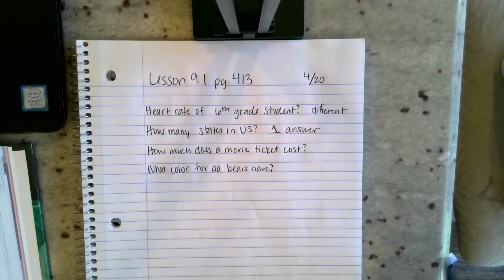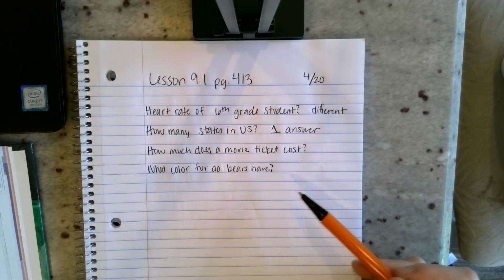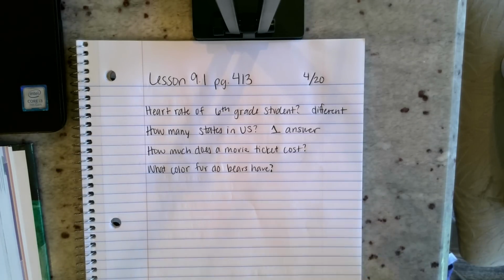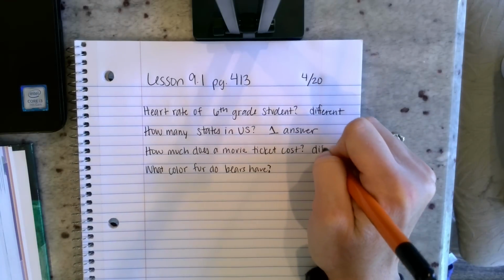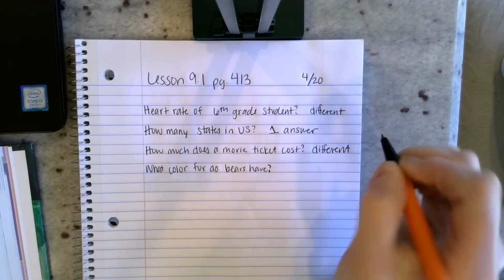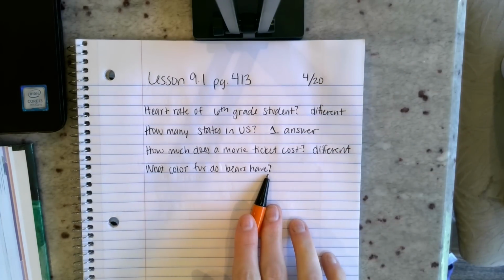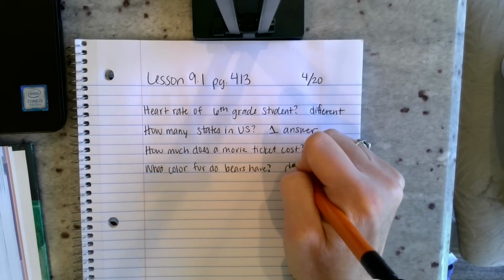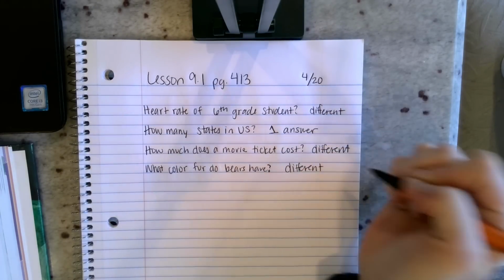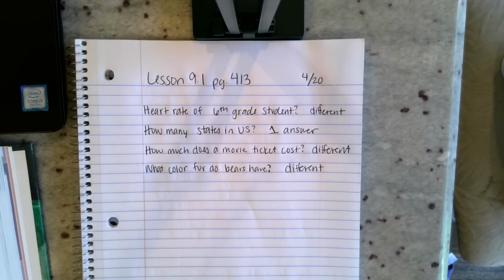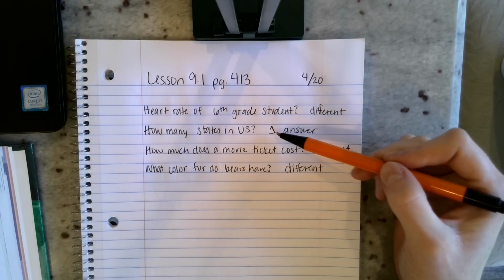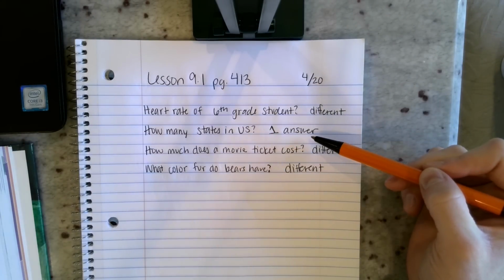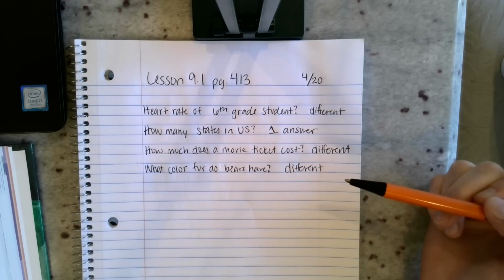No, you'll get different. Depends if you go to Cinemark 17, Studio Movie Grill, AMC, so you'll get different answers for that. And then what color fur do bears have? You might get different ones for that as well, yeah. Depends, black bear, brown bear. So you can see that this one you get one straight answer. There's no wiggle room around it. These are all different answers.